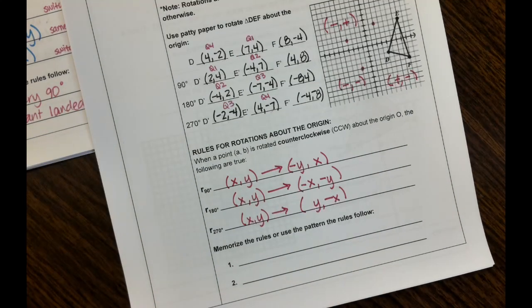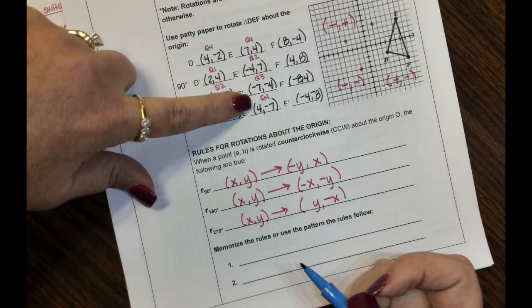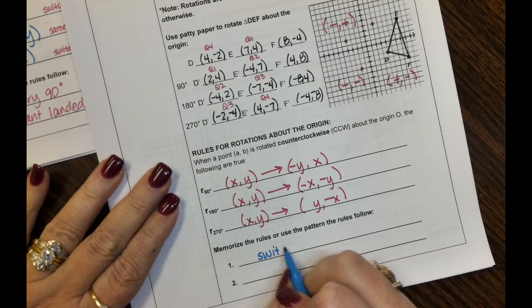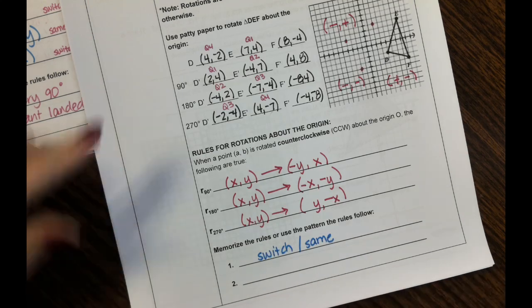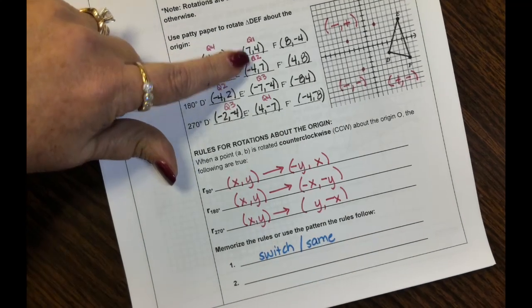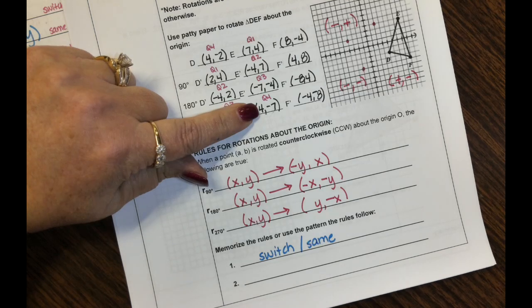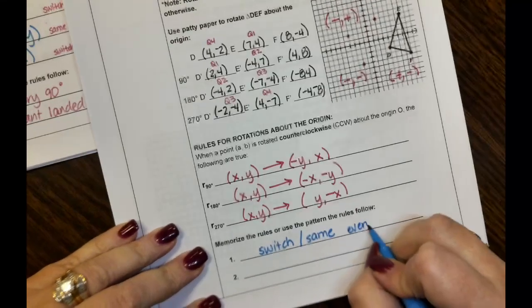So what you would need to notice, though, is a way to memorize the rules, or the pattern for the rules. Notice that every 90 degrees you're switching places. So we are going to switch, or we're going to be the same as they were originally. So it's going to be XY or YX, XY, YX. So your numbers are going to switch, or they're going to be in the same place for every 90 degrees.